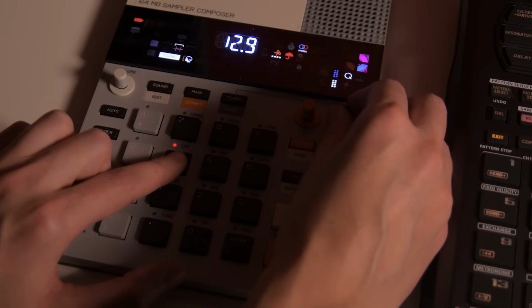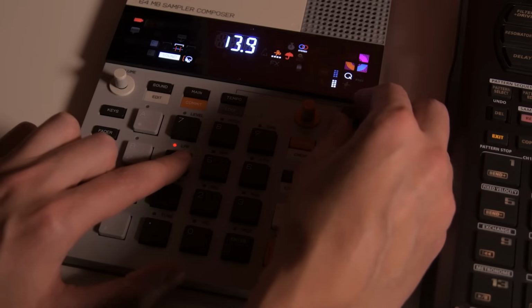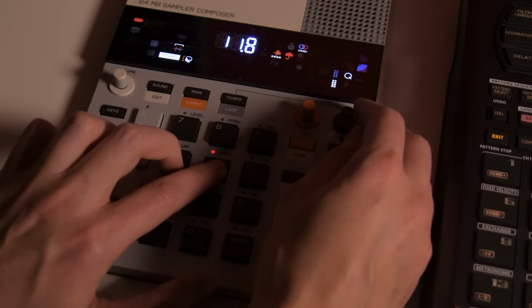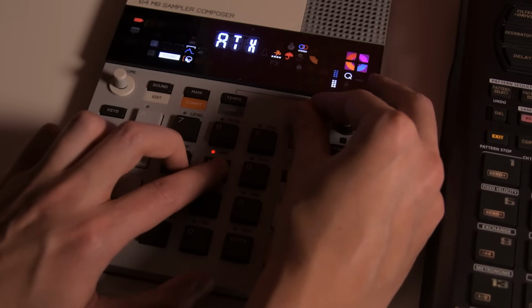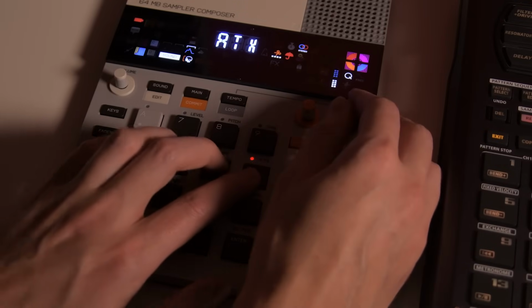Any sample longer than like 5-10 seconds is a little bit hard to get precise because these are not rotary encoders, endless encoders. They're not like on the EP-133.